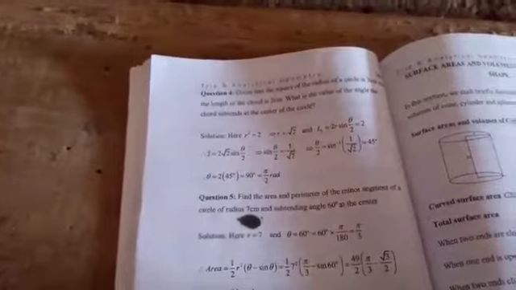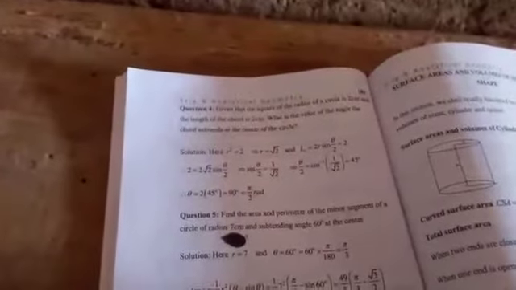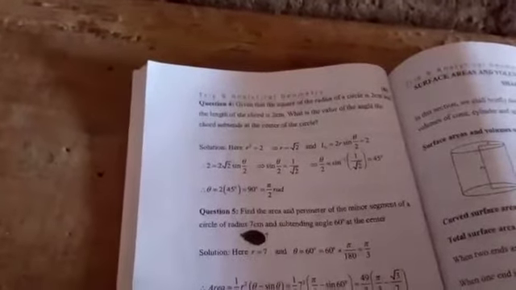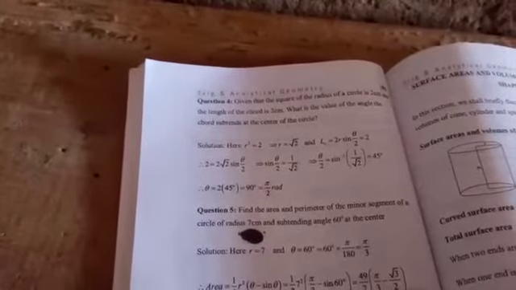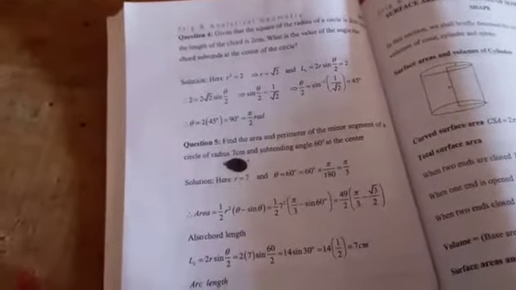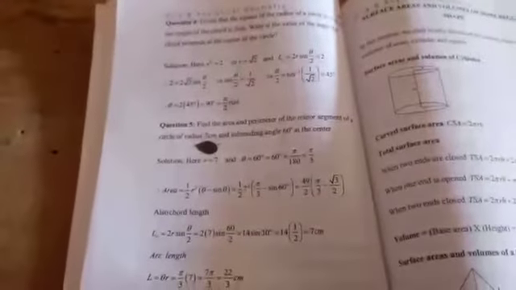Given that the square of the radius of a circle is 2 centimeter and the length of the chord is 2 centimeter, what is the value of the angle the chord subtends at the center of the circle? The solution: R square, the square of the radius of a circle, is 2 centimeter.